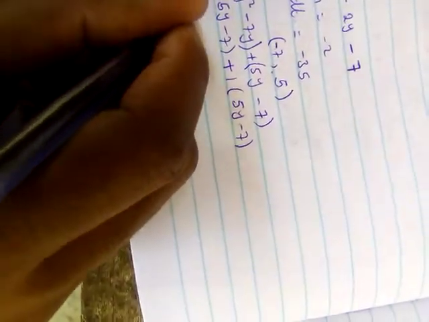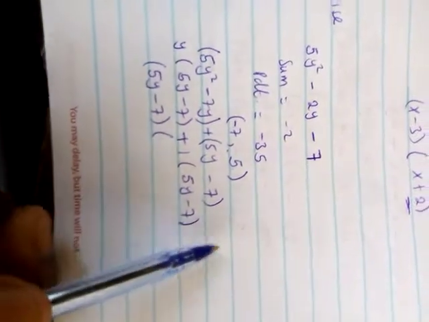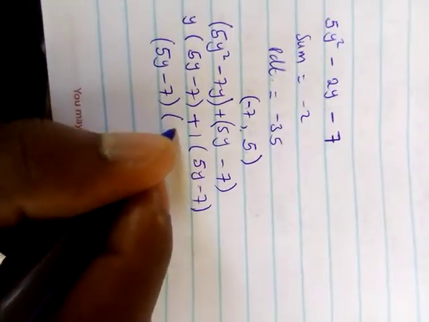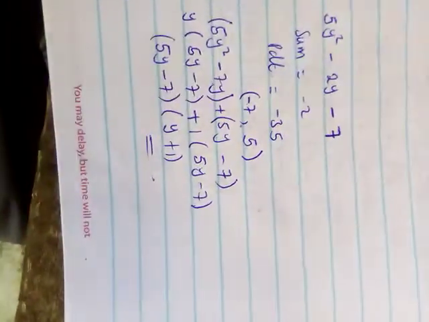This and this are common. I pull them out, so that I have 5y minus 7 into this, and this has been removed, so I remain with a y plus 1. I factorized that guy. So we can proceed solving quadratic expressions by factorization.